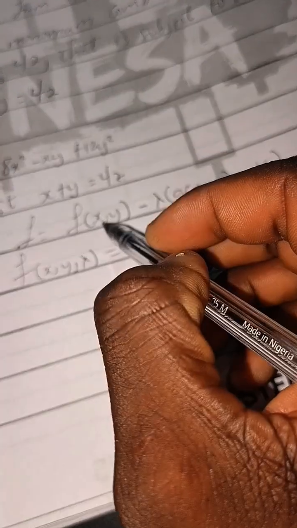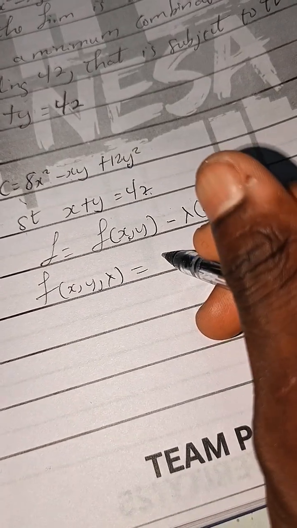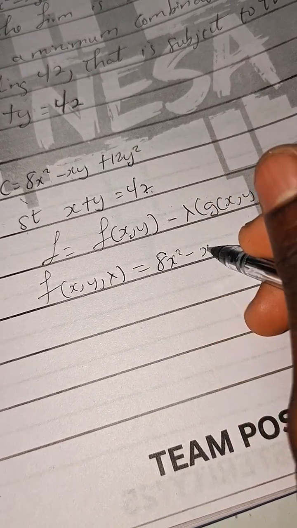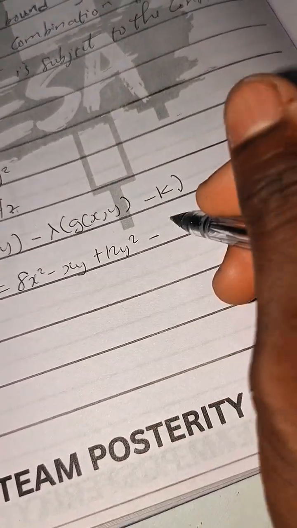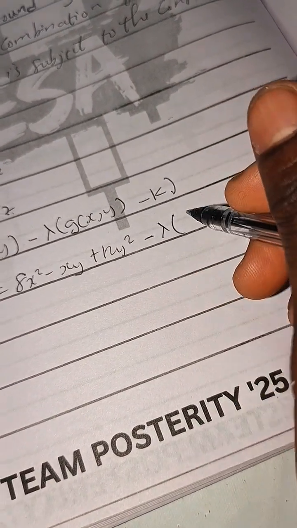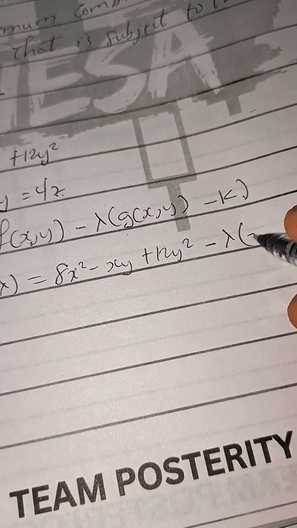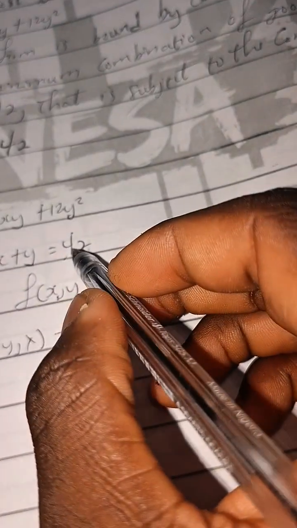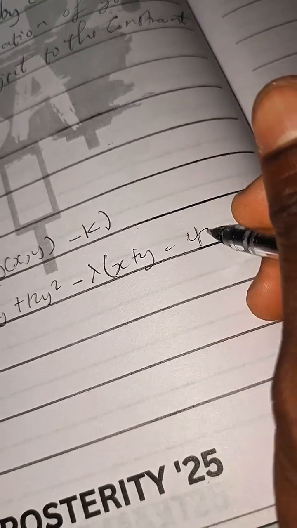So let's call our Lagrange function f of x, y, and lambda. That's just going to equal our initial function that we're trying to minimize, or optimize. That's this function: 8x squared minus xy plus 12y squared. Then minus our multiplier, that's lambda, then open bracket, our constraint function, that's x plus y. So we'll put that here, x plus y, then minus our constant k, that's minus 42.